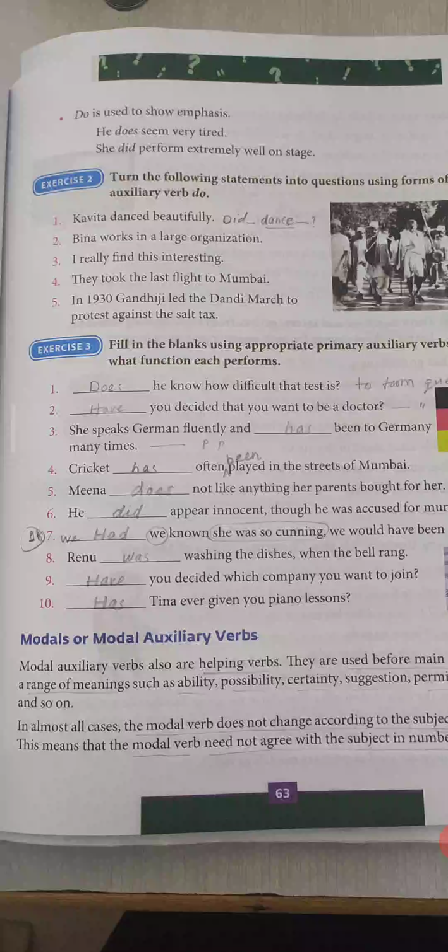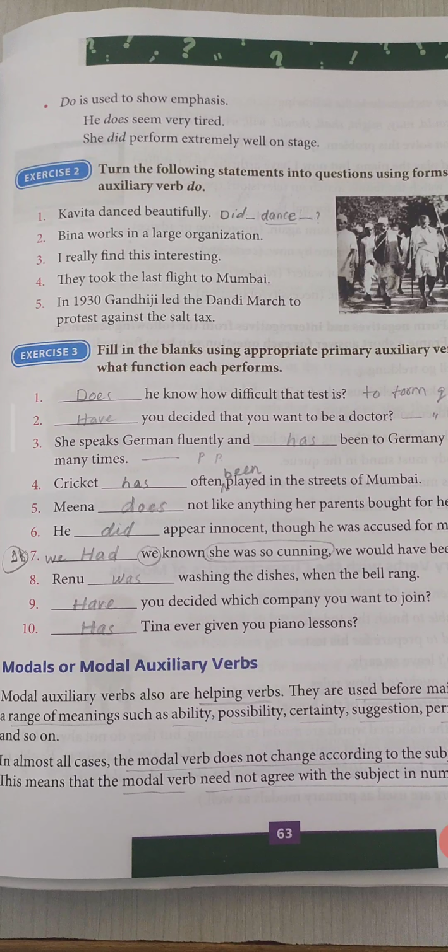Today we are seeing the last part of the lesson, auxiliary verbs. So please take page number 63. We have been seeing how we use auxiliary verbs like be, have, do. And coming to the first line of page number 63, we see that do is used to show emphasis.